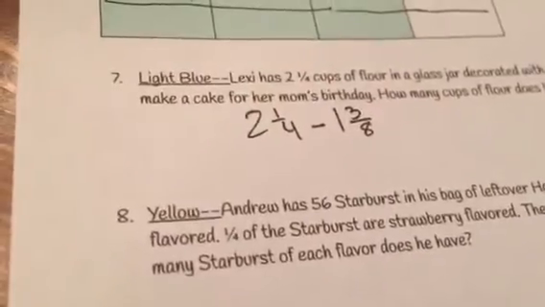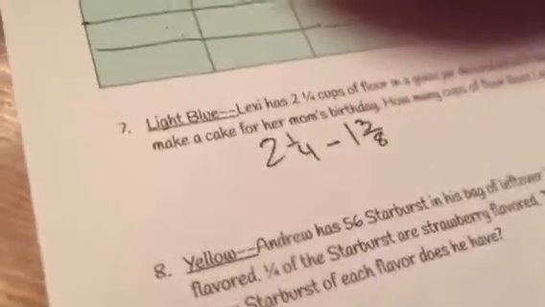So let's see. Sorry, I thought I wrote that somewhere. I guess I didn't. So you could subtract this a couple of different ways. You could, oh, I did write it. Sorry, my bad. Y'all, it's been a long day. All right, here it is.